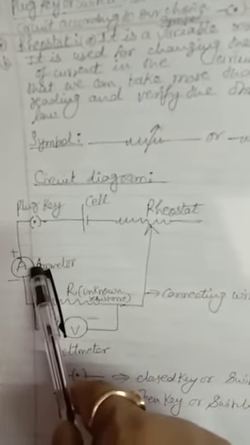So we say the ammeter should not change the value of current flowing in the circuit. The own resistance of the ammeter should be negligible, and for an ideal ammeter this value is 0.